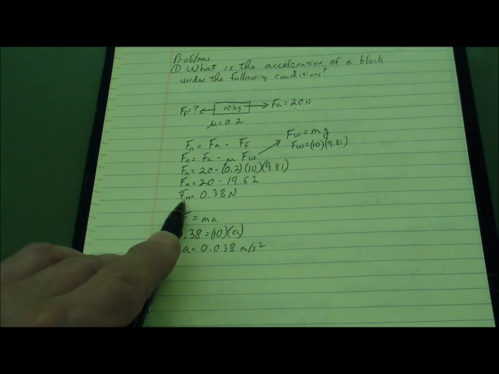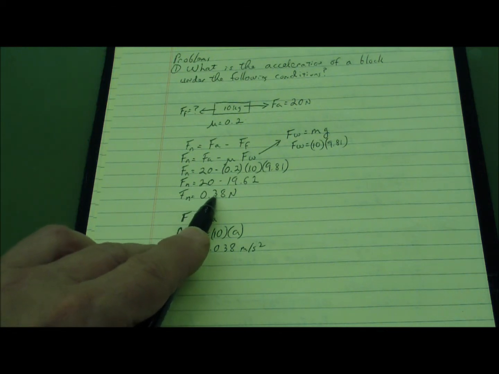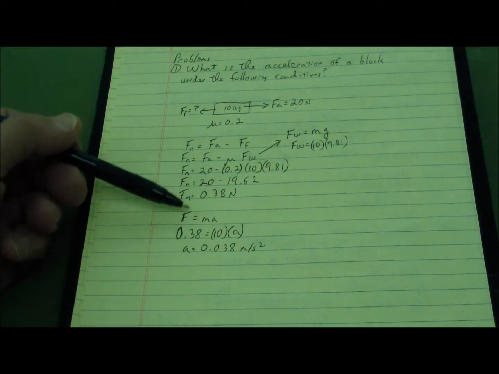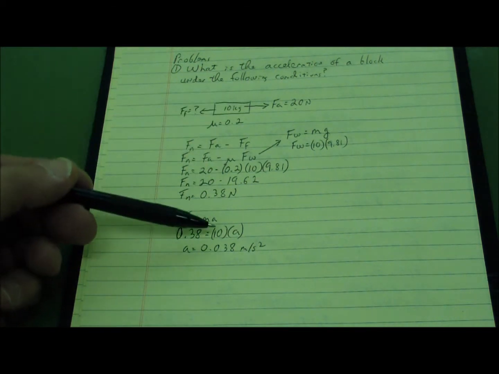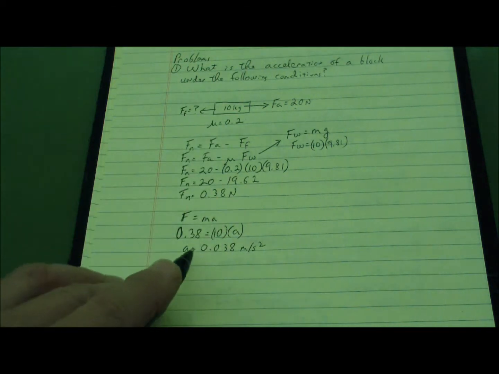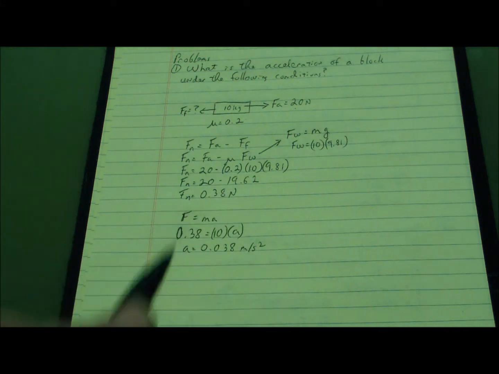The net force is 0.38 newtons. Now I can plug this into the force here. I know the mass is 10, and the acceleration that this block will experience will be very small, 0.038 meters per second squared.